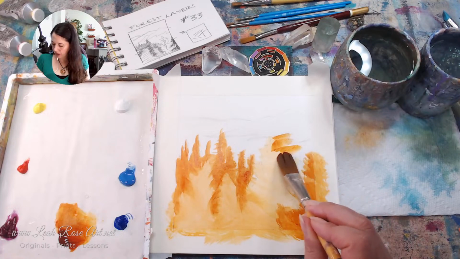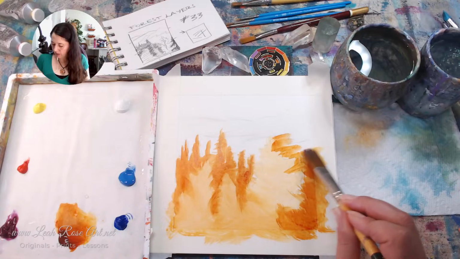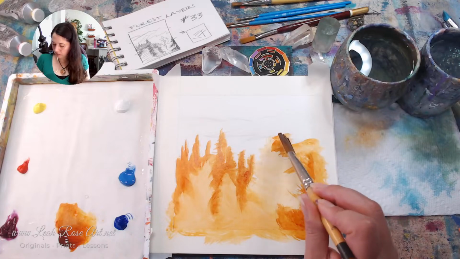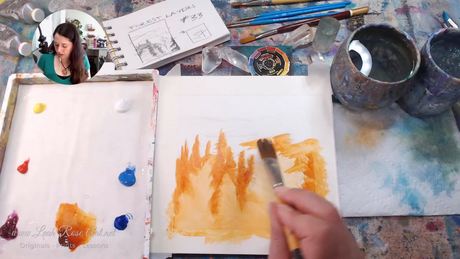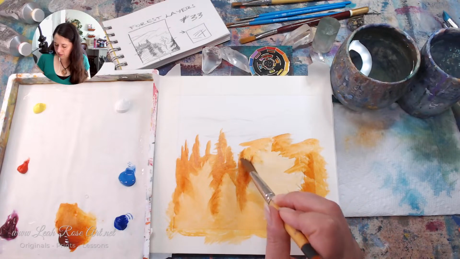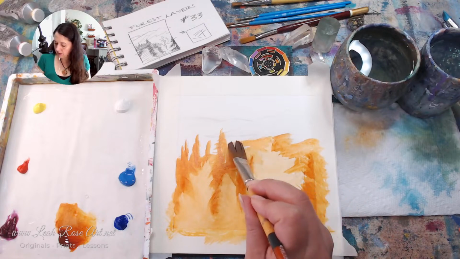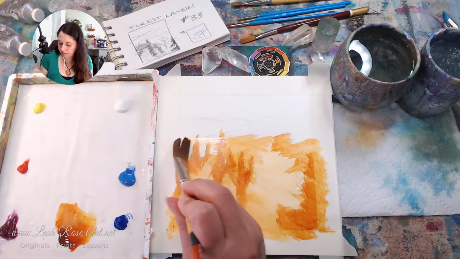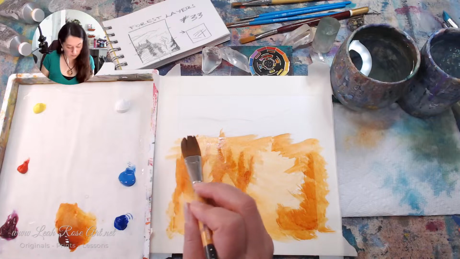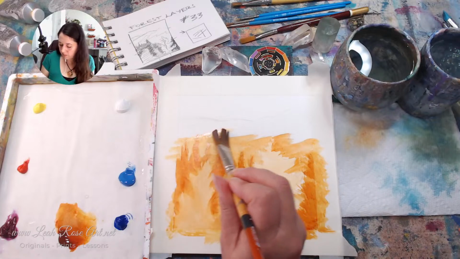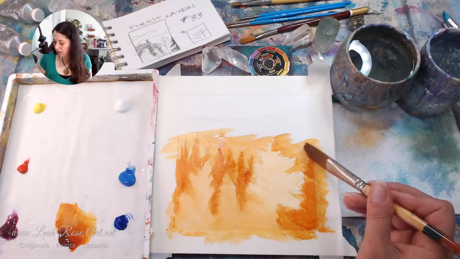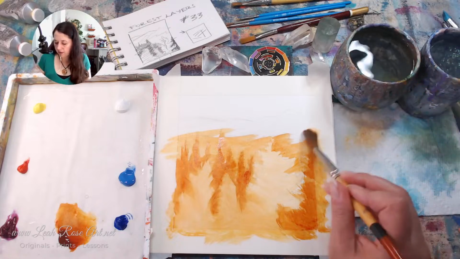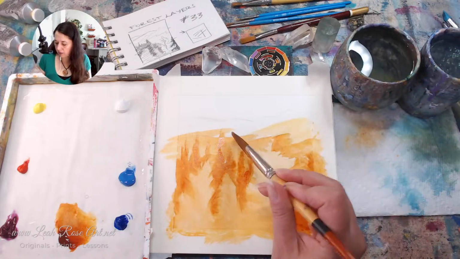And the mountains back here, the big mountain is warm on the sun side, and then it gets shadowed when it goes down into the valley. And those hills back there just kind of disappear into the atmosphere.